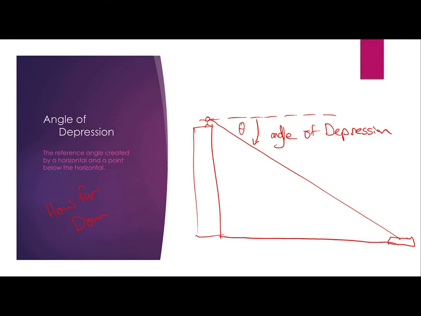Now, here's the cool thing: remember alternate interiors? Since we have a horizontal there and a horizontal here, this is the same degrees. So the angle of elevation from the car is the same as the angle of depression from the dude. So make a note of that, they're equal, okay? So this would be the elevation angle, and this is the depression angle, but you've got to be careful on how you draw your diagrams with that. So remember that when we start going into the next section.